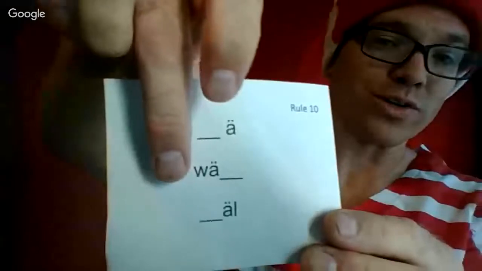What sound are you hearing at the beginning of Waldo? You're hearing a W, which is made by the W, of course, right? So in the word Waldo, the A is going ah, or its third sound, because it's followed by a W, and actually it's before an L too, Waldo.